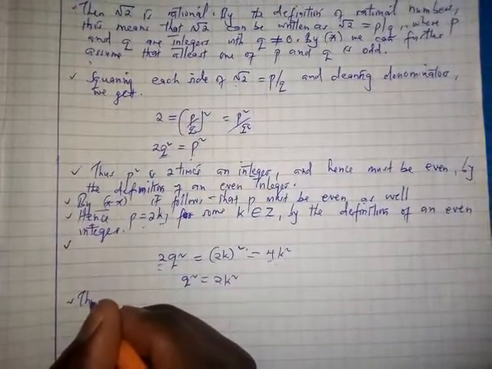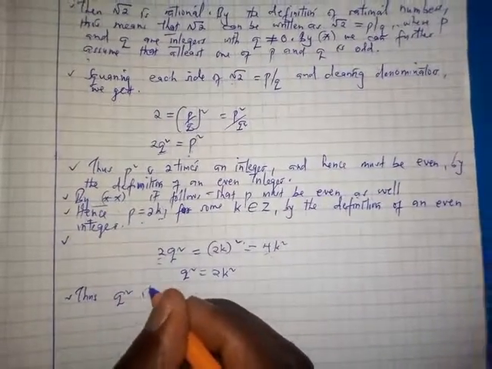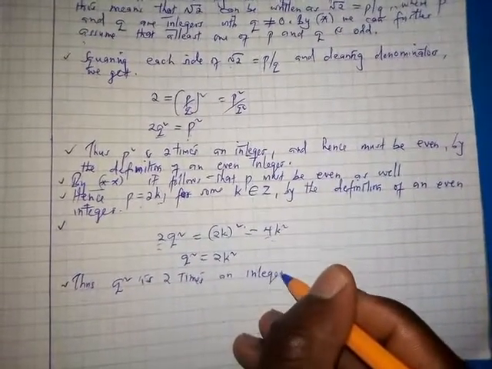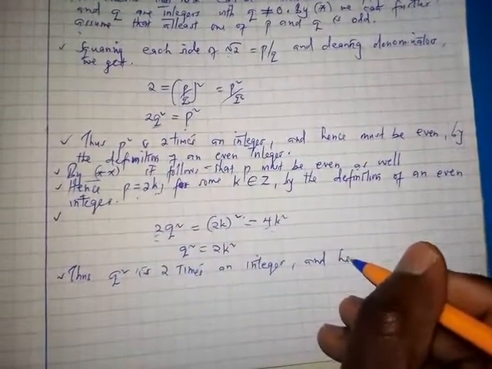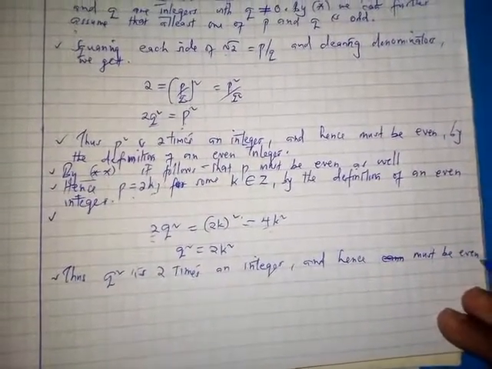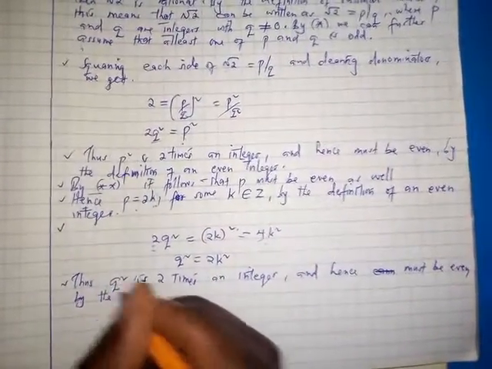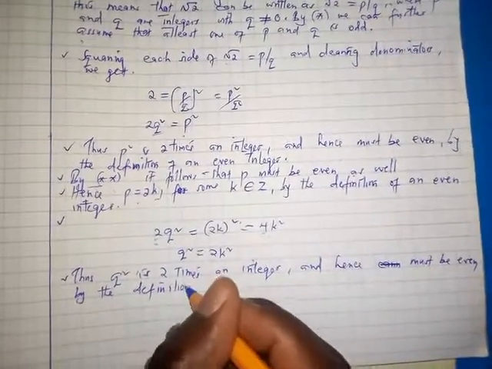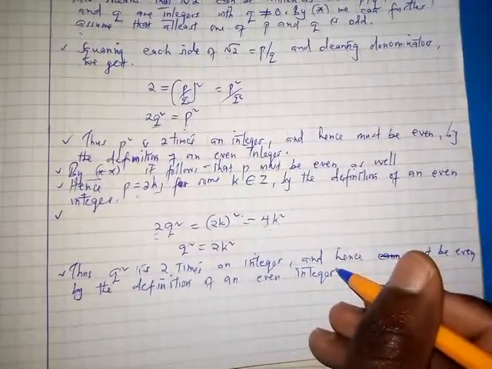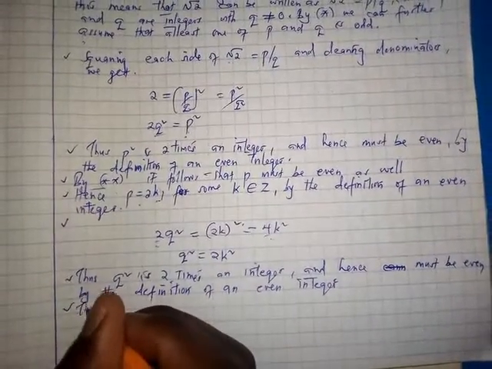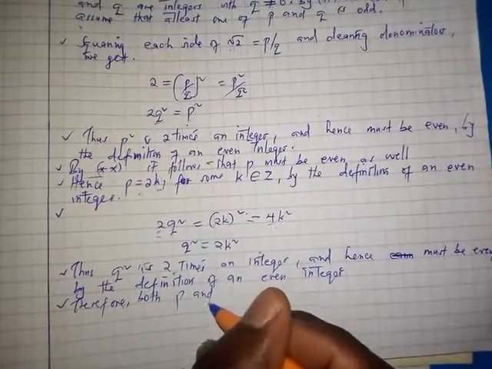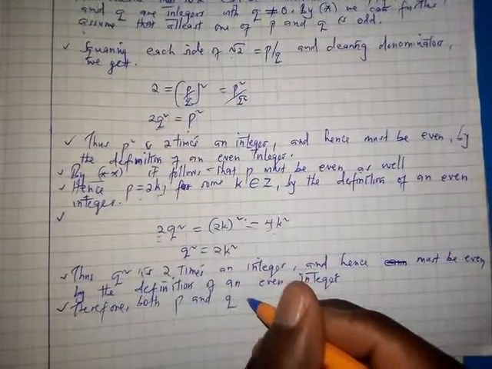Thus q squared is 2 times an integer, and hence must be even by the definition of an even integer, and therefore both p and q must be even.